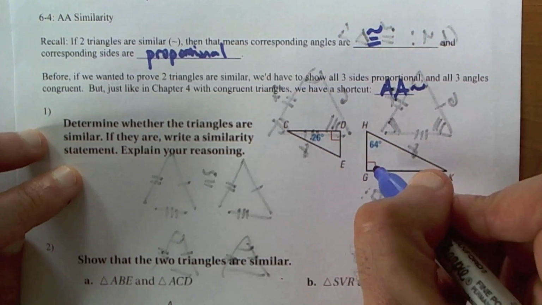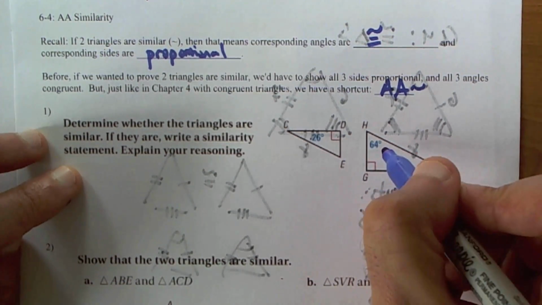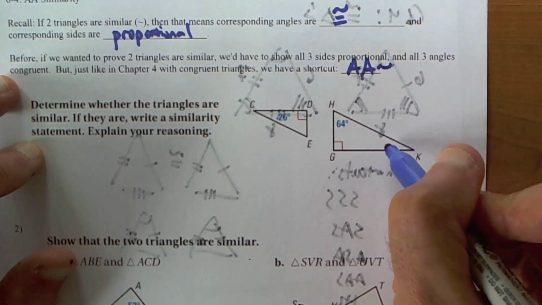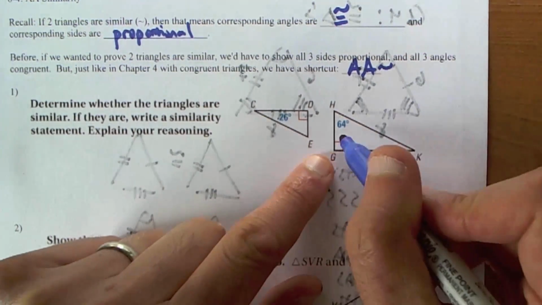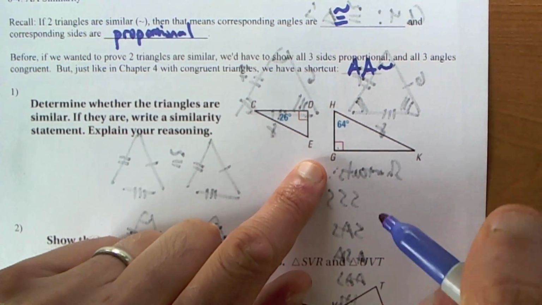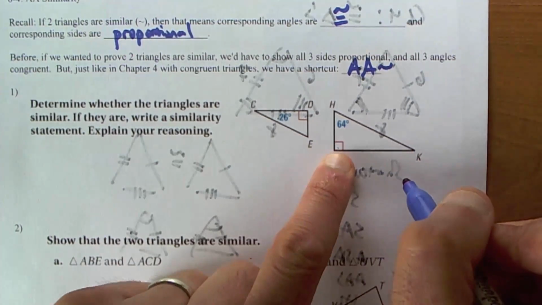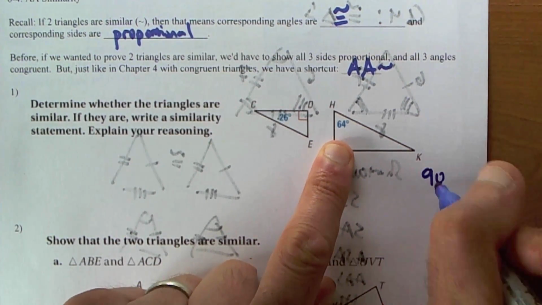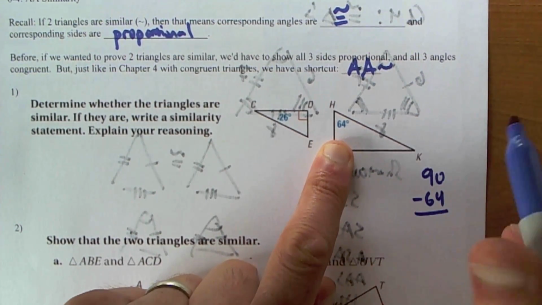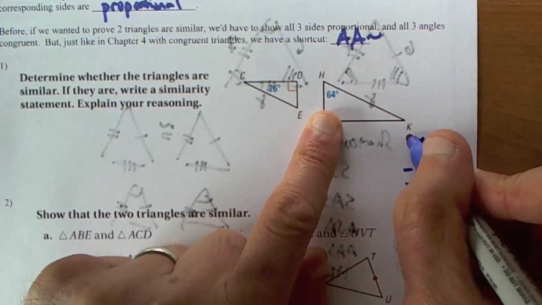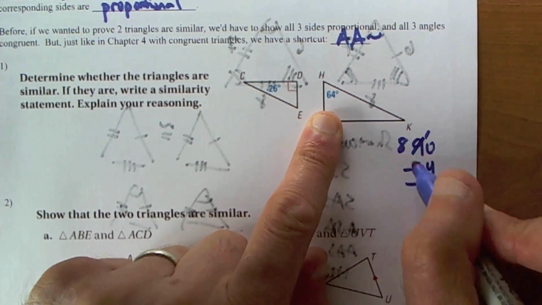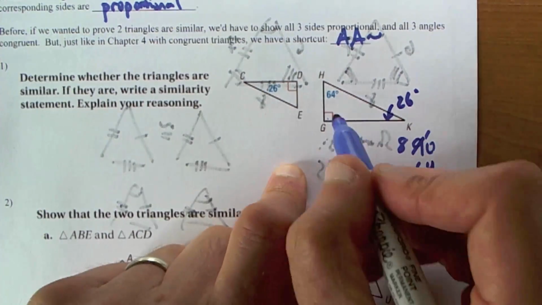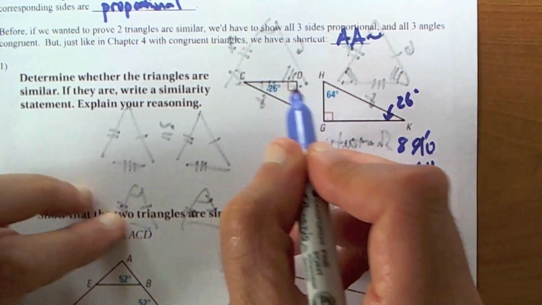So look, I've got 90 degrees and 90 degrees, that's 1. And then I've got 64, and well, that's 26. But if you think about it, I could find this third one here by using the triangle angle sum theorem. 90 plus 64 plus whatever the measure of angle K is must be 180 degrees. Subtract out this 90 degrees, so 64 plus this angle here must be 90. So I can just say 90 minus 64 is going to equal this measure here. 90 minus 64, I'm going to borrow here, so that's 10 minus 4 is 6. That's 26. So right here, this is 26 degrees. And so we can see, yes, I've got 90 and 90, and 26 degrees and 26 degrees.